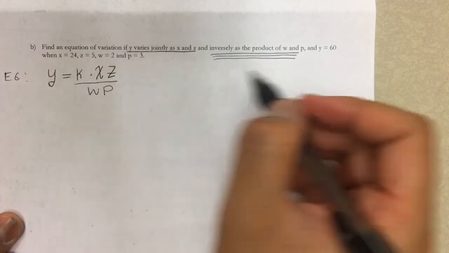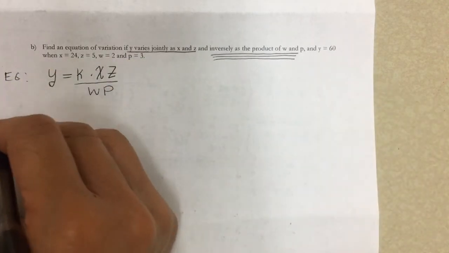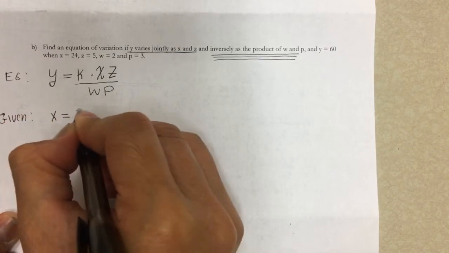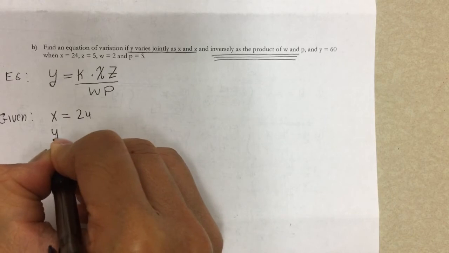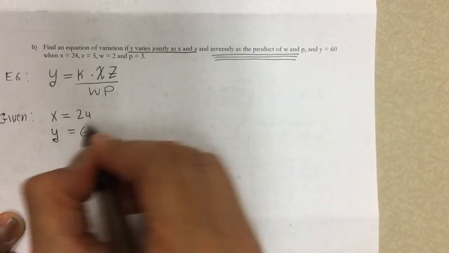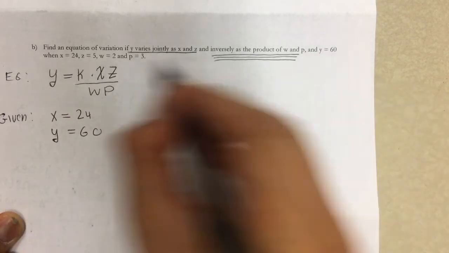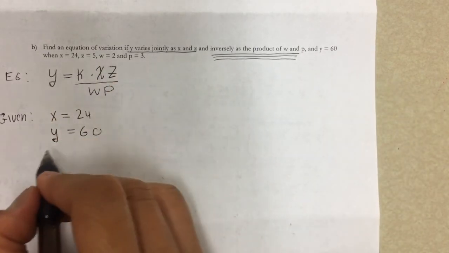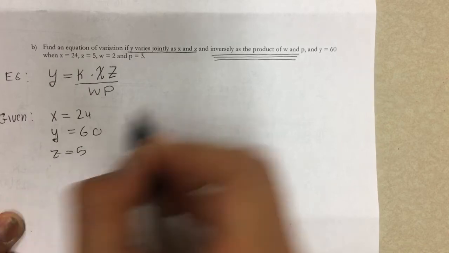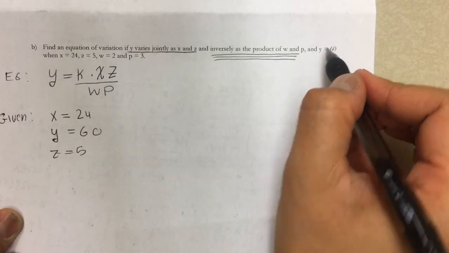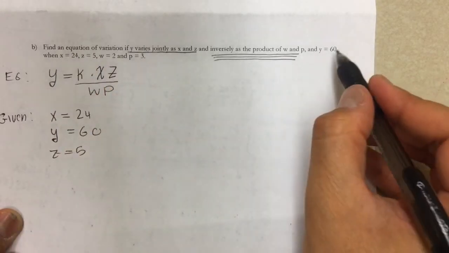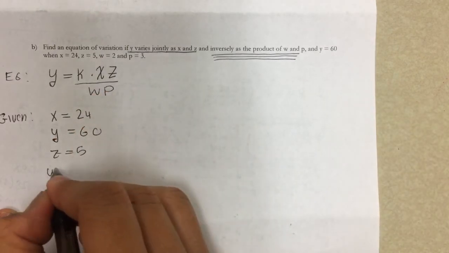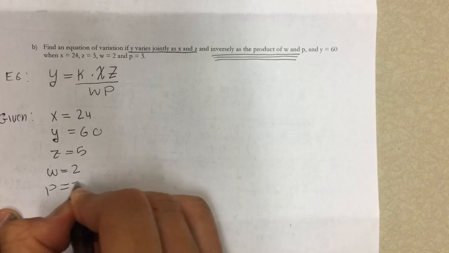The next thing we do is we look at the given information. So the given information is X equals 24, Y equals 60, Z equals 5, W equals 2, and P equals 3.